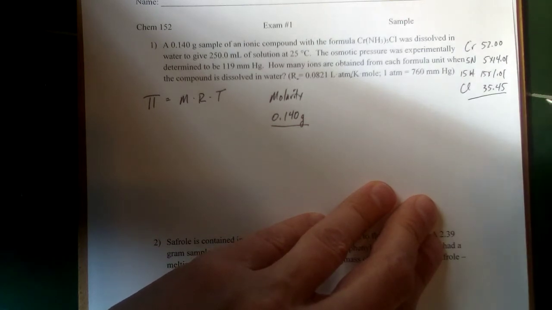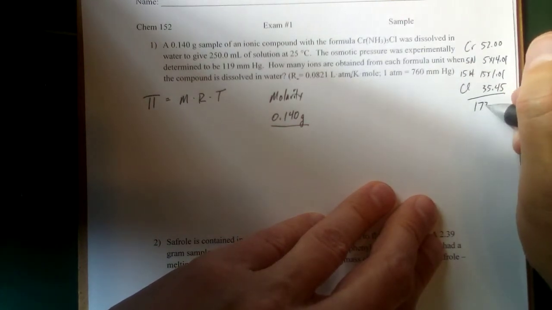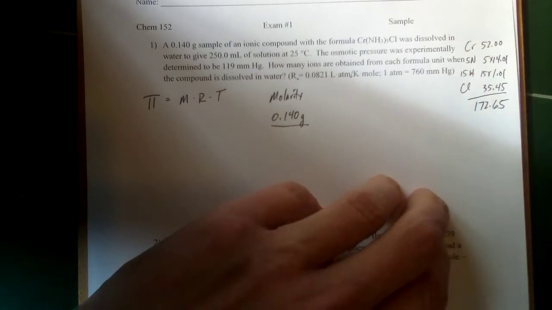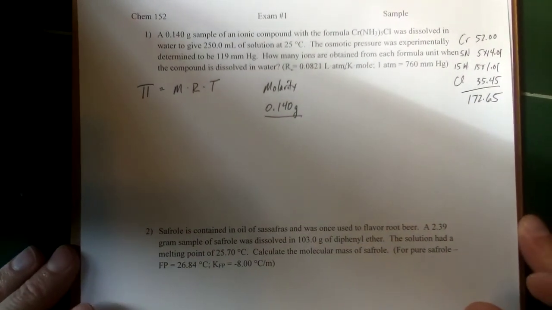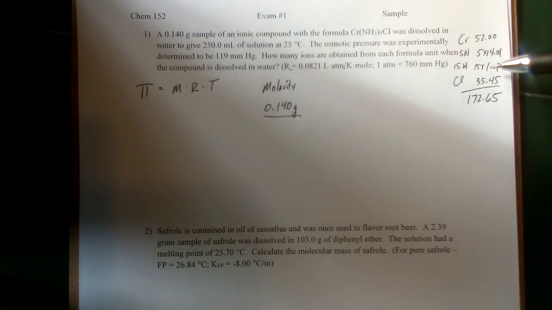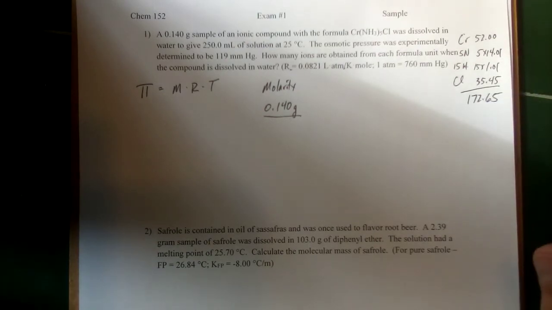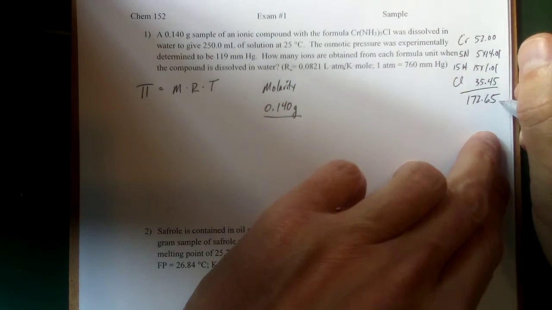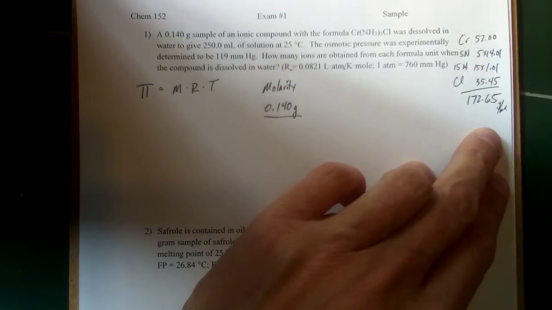Right? And I've kind of prepped a little. I've done that ahead of time so that I don't waste time punching things into the calculator that I don't need to. Kind of making the assumption you know how to use your calculator. Add all that up, we get 172.65. Now, units there, of course, in molar mass is grams per mole.